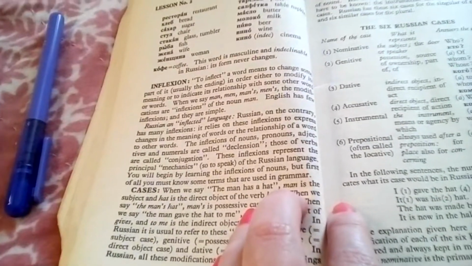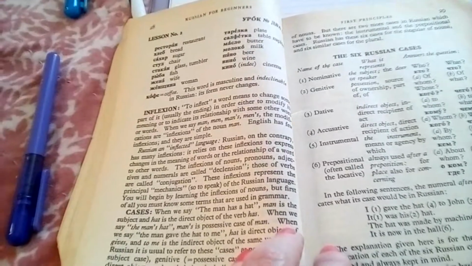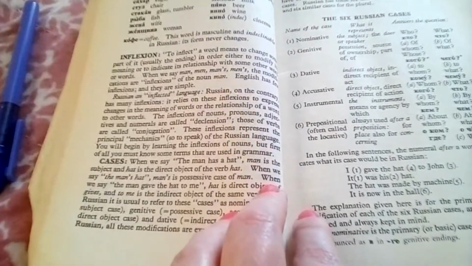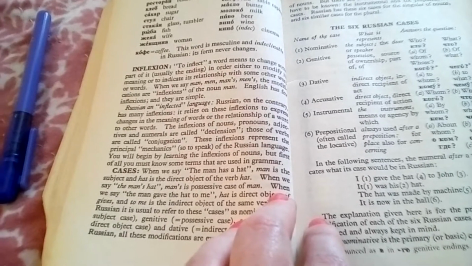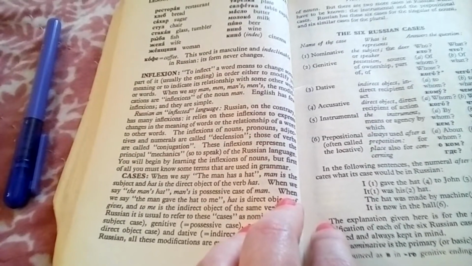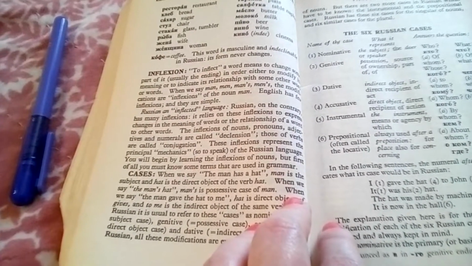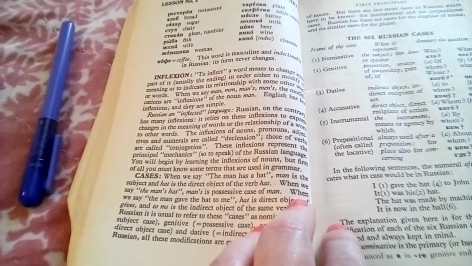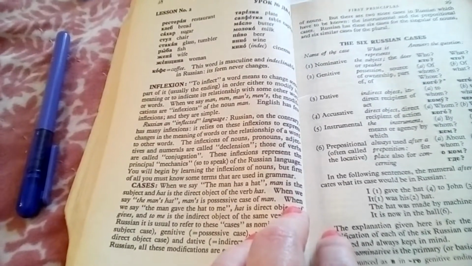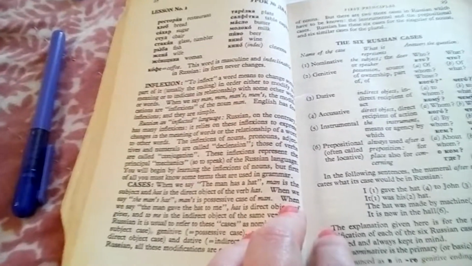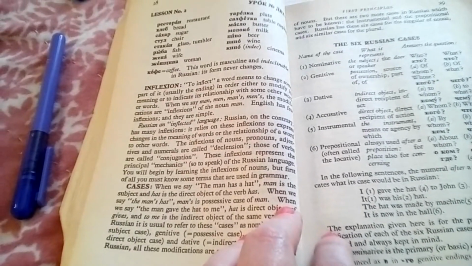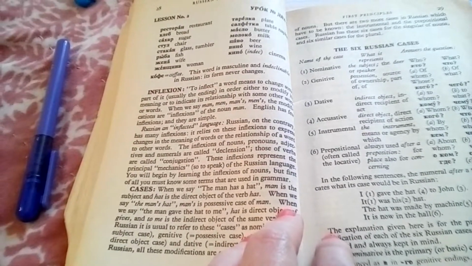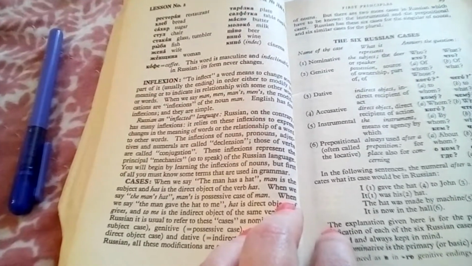Now, a lot of English speakers are not really familiar with the idea of cases. It's really important that you have kind of a fundamental understanding of English grammar, because most languages, as far as I know, also have some basic rules of grammar, and they're similar in concept to some that we have.